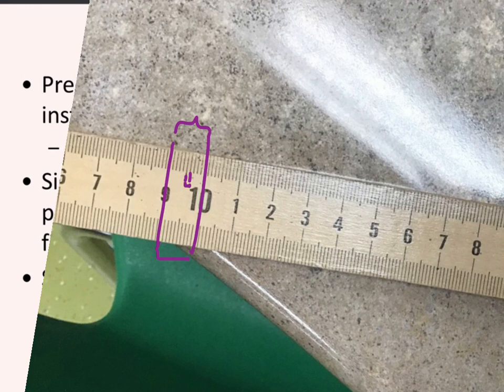Now the question is, if I have an object, and I measure it, and it starts right here and ends right there, what am I going to record as its length? 1.55 centimeters.